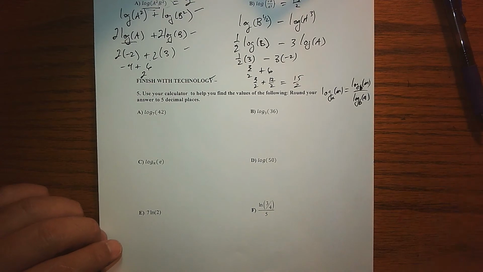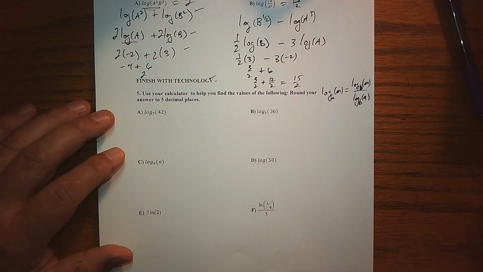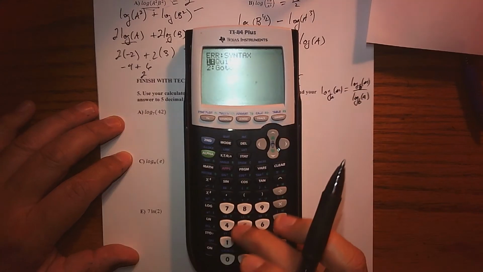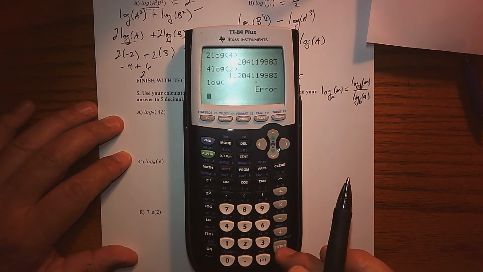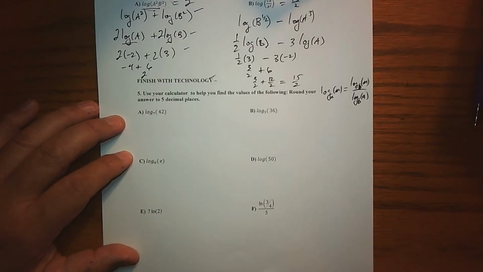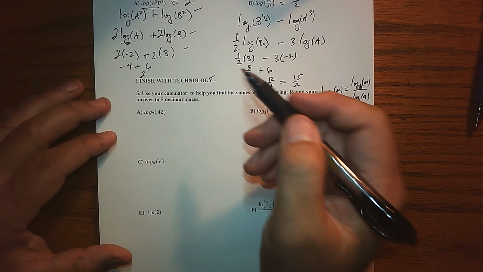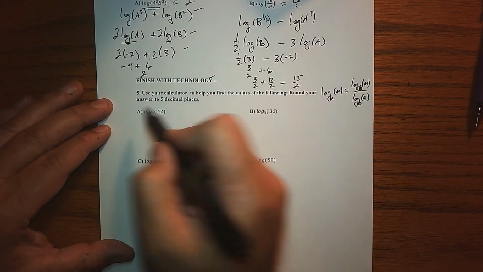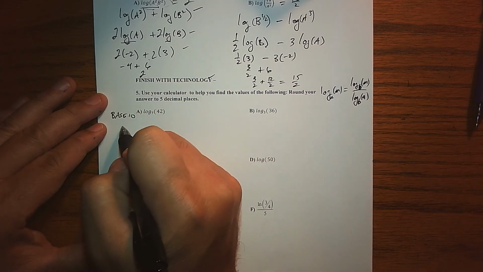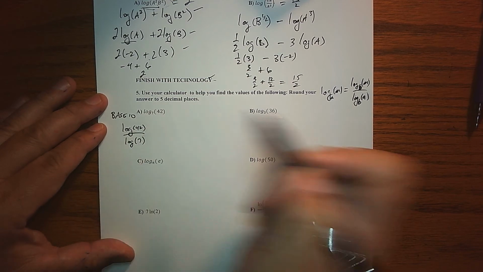So again, I kind of rewrote it over here. And this is very important because when we look at our calculator, the two bases that I have on my calculator are the base 10 log and base e natural log. So when it comes to actually finding what is the log base 7 of 42, right now we can't do anything with that. But the change of base formula, you can use whatever you want. So if I use base 10, the change of base formula says that this becomes the log of 42 divided by the log of 7.